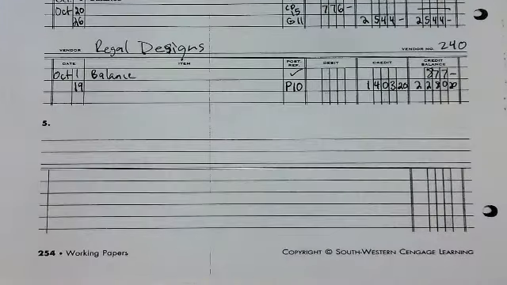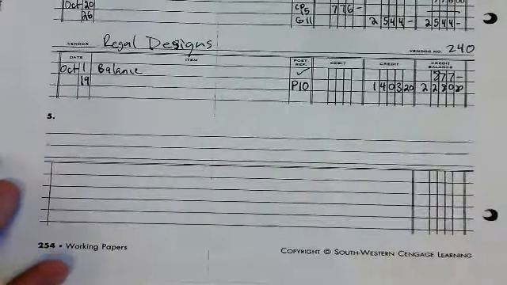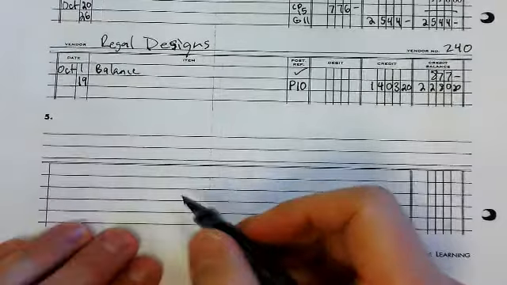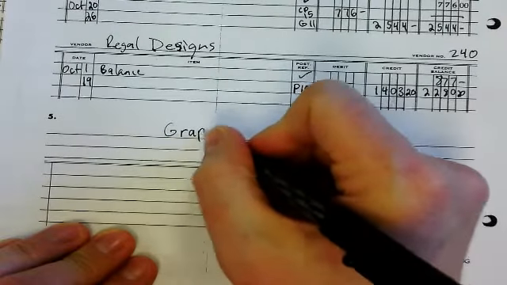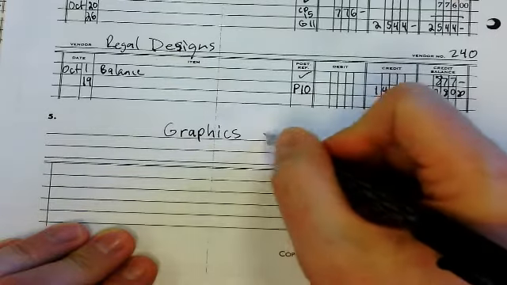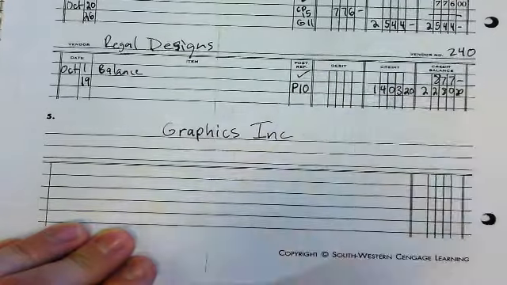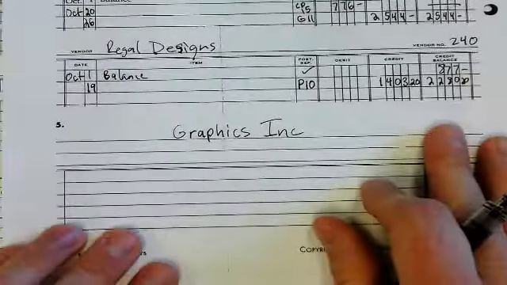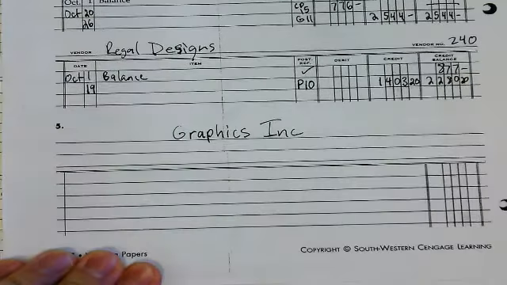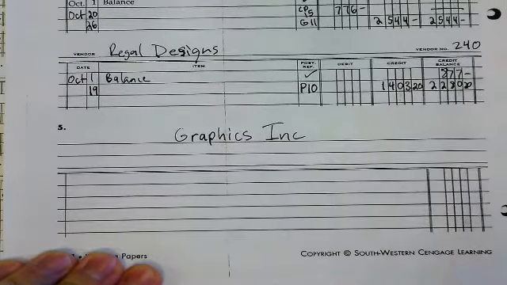We'll zoom in. So what always goes on the first line of a 3-line heading? The business. Graphics Incorporated. What always goes on the second line of a 3-line heading? Not the date, the name of the document. Good.